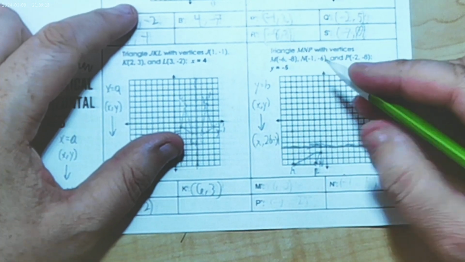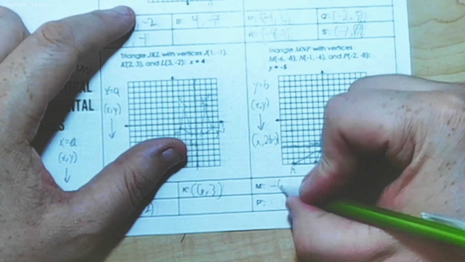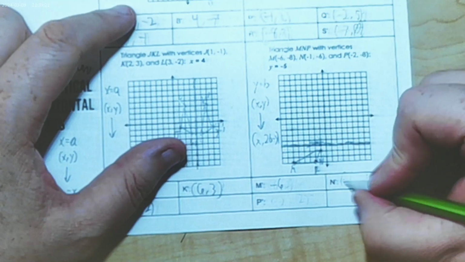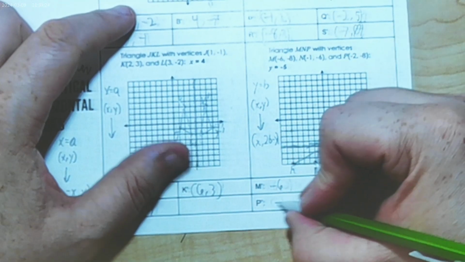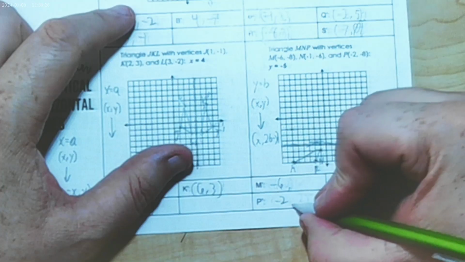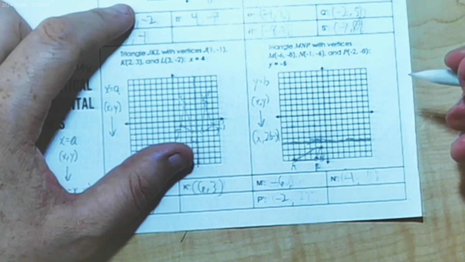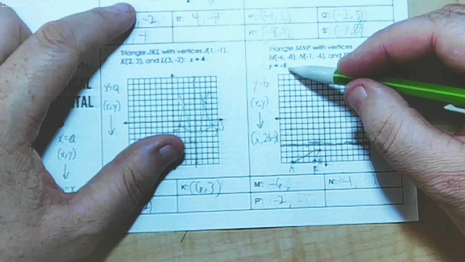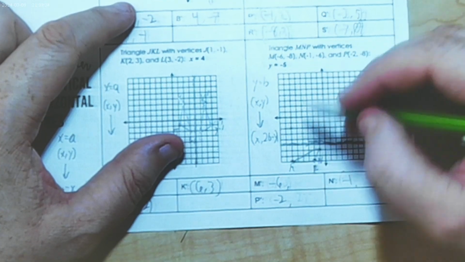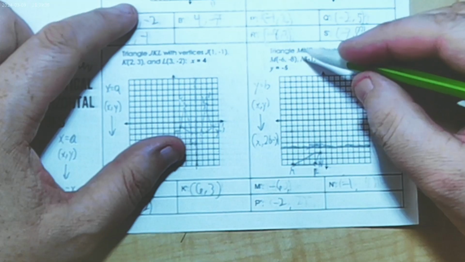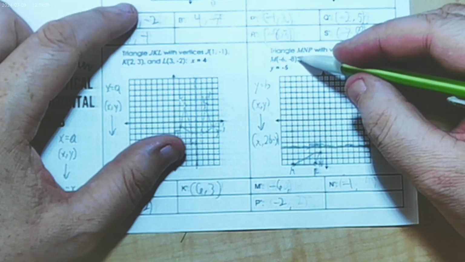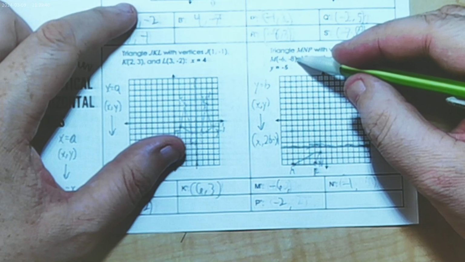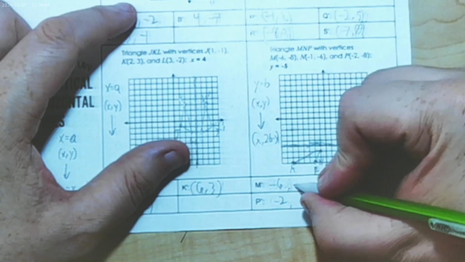So the x values aren't going to change. That's going to give me -6. N is going to be -1, and then p is going to be -2. So it's the y values that are going to change. So it's going to be 2b minus y. If b equals -5, it's going to be -10 minus y. So -10 minus -8 is -10 plus 8, so it should be -2.